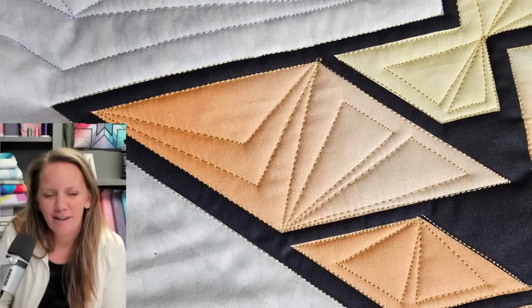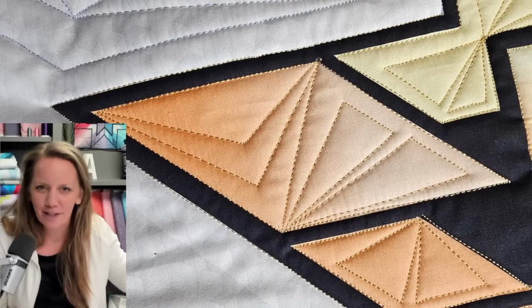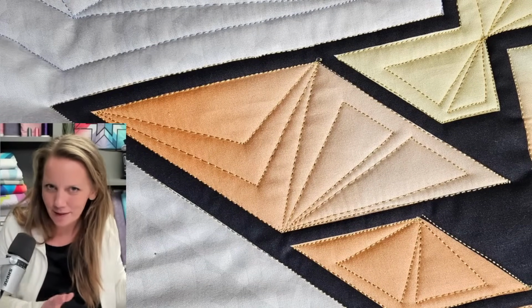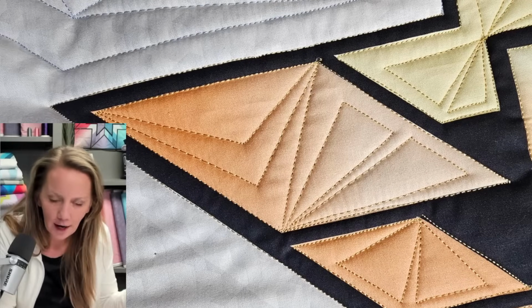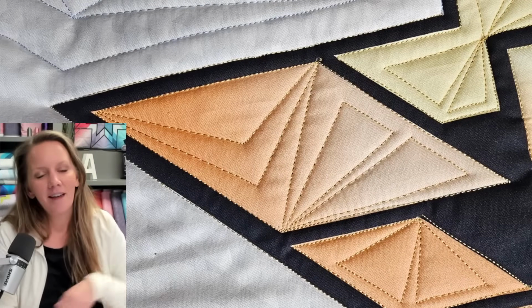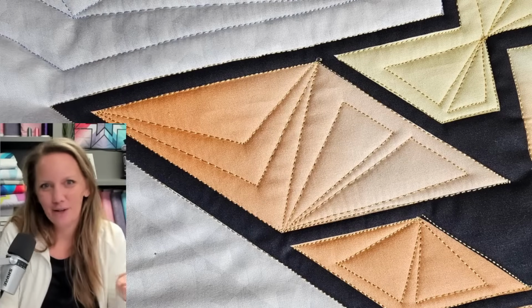And what's really fun is you can get different looks for these different blocks, but it's the same design, just quilted a little bit differently. So people will be super impressed. You'll say thank you, it was nothing, and you'll know that it wasn't any more difficult to create those.